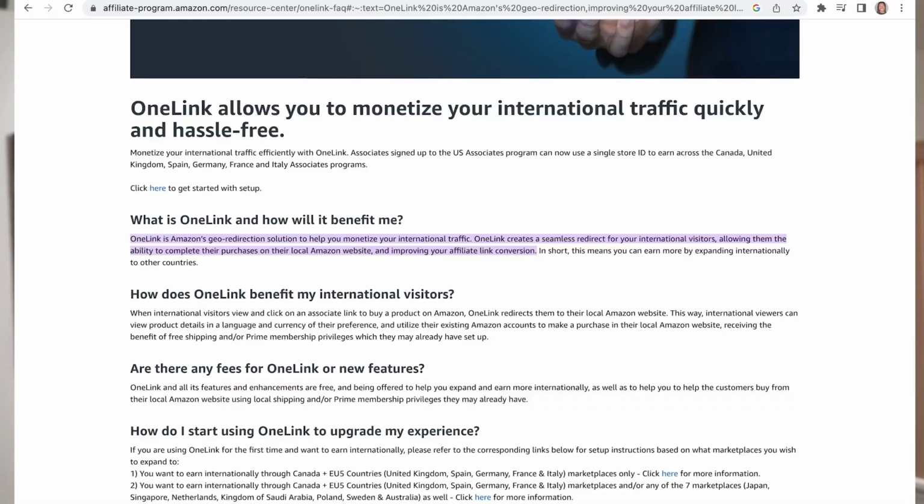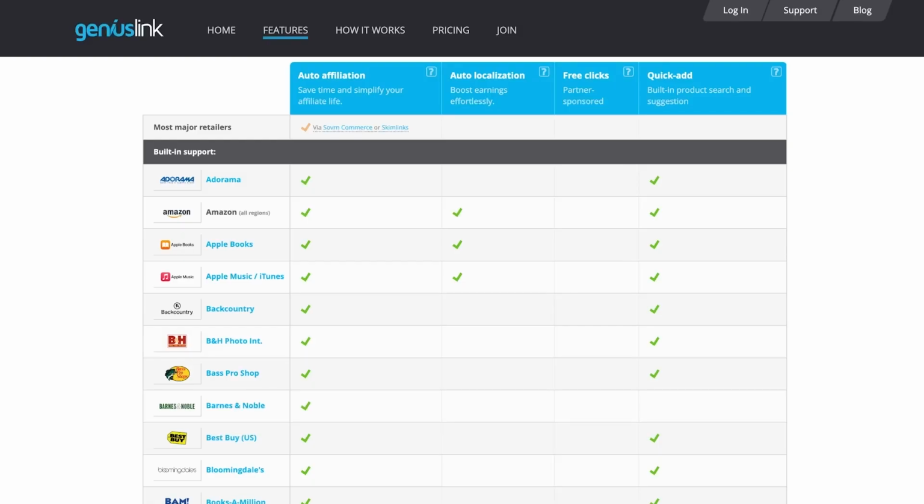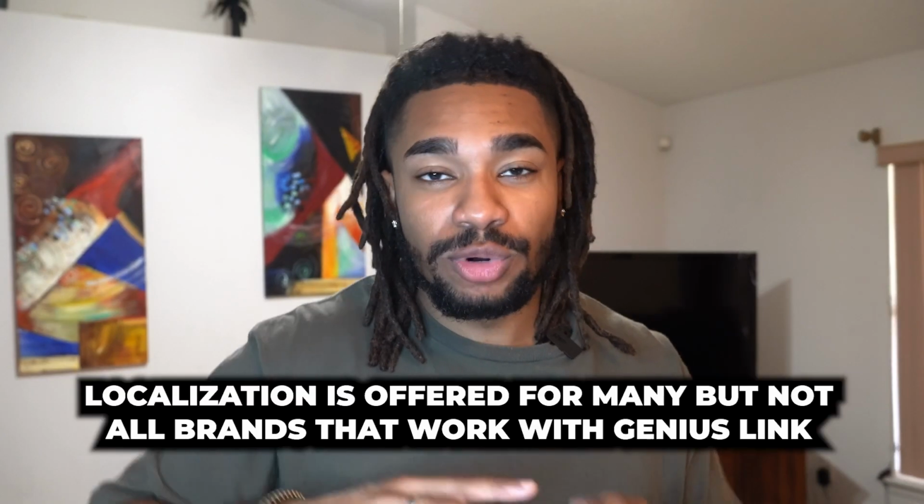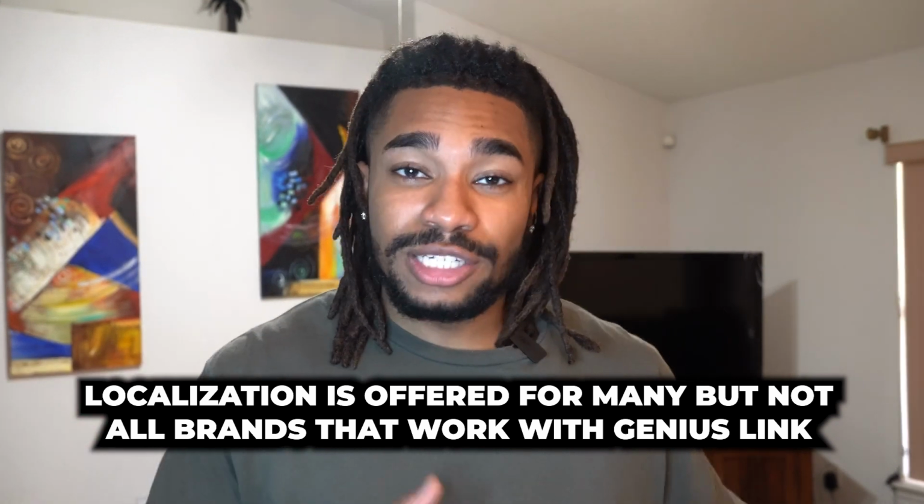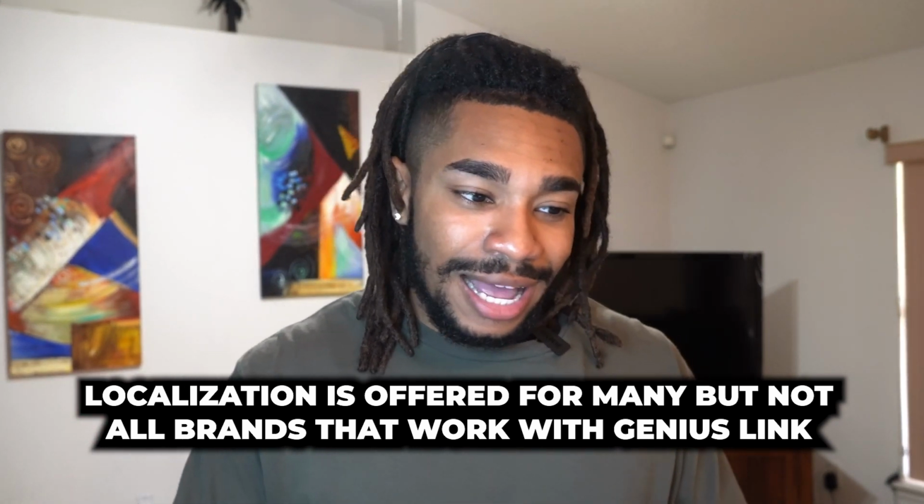Amazon does offer this exact service for their affiliates called OneLink. However, GeniusLink is partnered with not only Amazon, but other brands like Microsoft, iTunes, Walmart, and Best Buy, and GeniusLink offers localization for the other brands that they're partnered with as well. This localization is important because it allows you to expand the countries where your affiliate links can be used, which means that you'll also make more money.